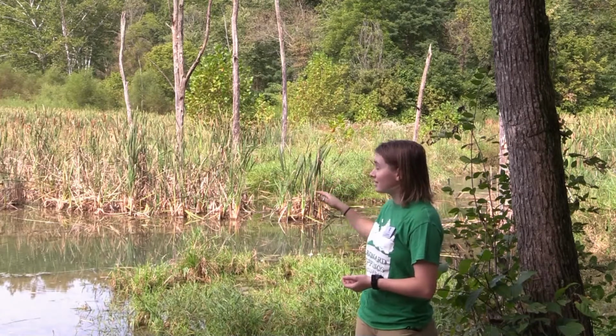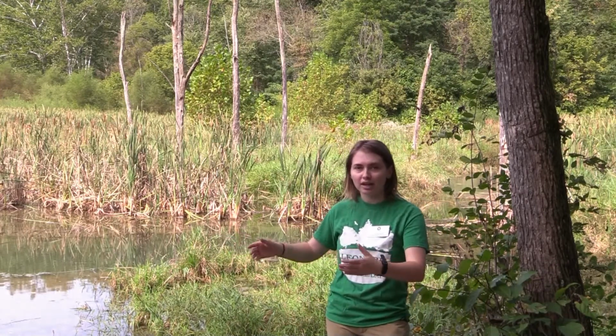So our wetland is a very good filter for our water because it makes the water slow down and drop everything that it's carrying and filter through all of those plant roots and all of that sediment, and it will come out cleaner on the other side. Another part of the hydrology, so the water part of our wetlands, is how well it soaks up that water after a rain.